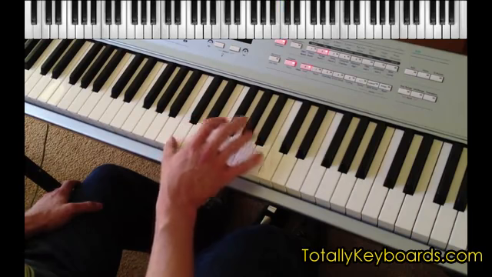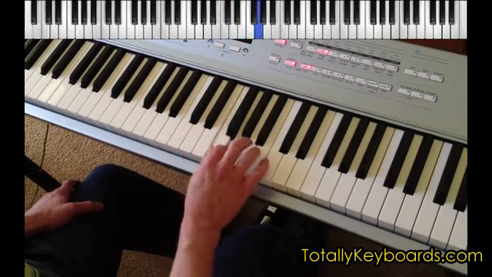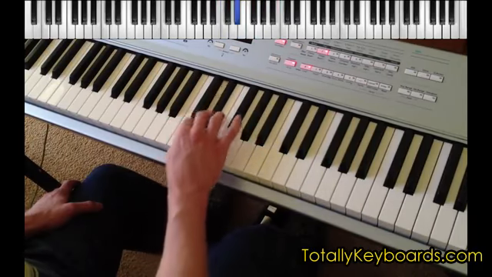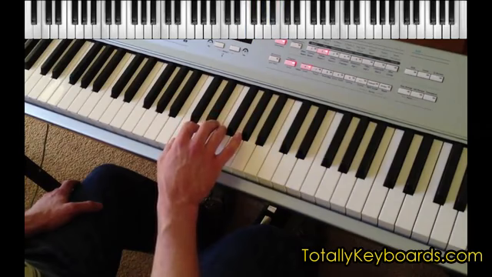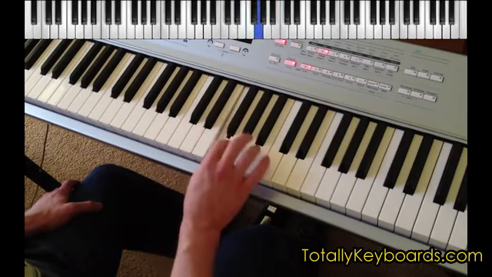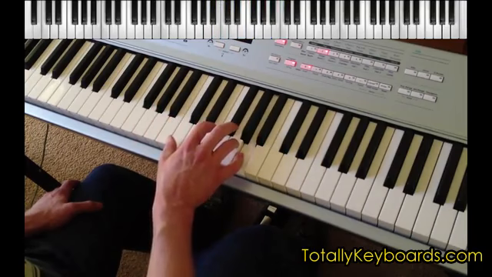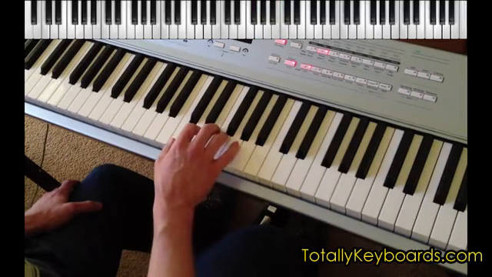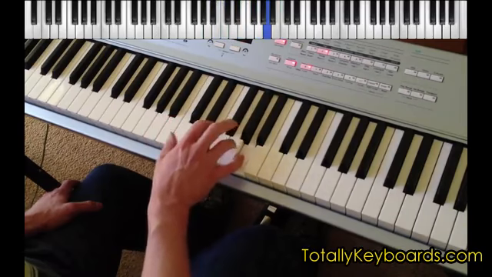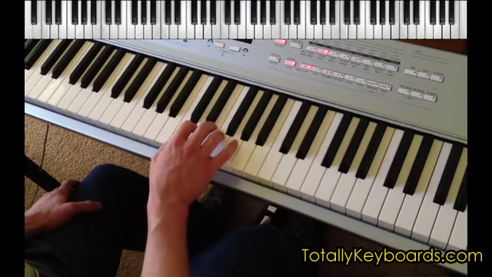So parallel minor is when you start on the same note and you just make the scale into a minor scale instead of a major. So C major and C minor are parallel scales, parallel major and minor scales. And then C major and A minor are relative scales. C major is the relative major of A minor, and A minor is the relative minor of C major.